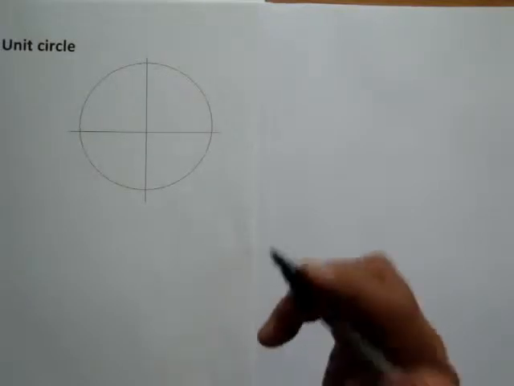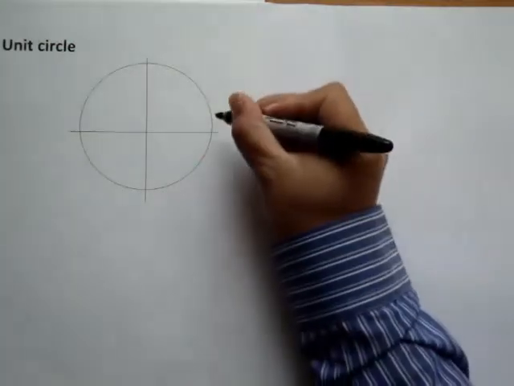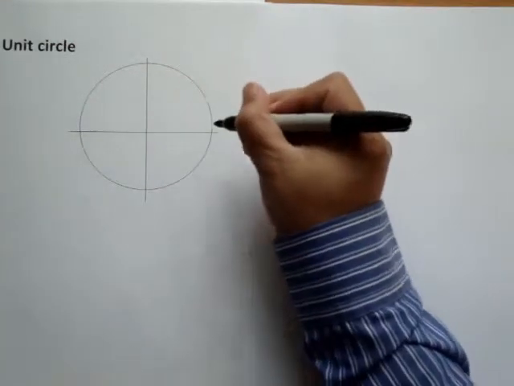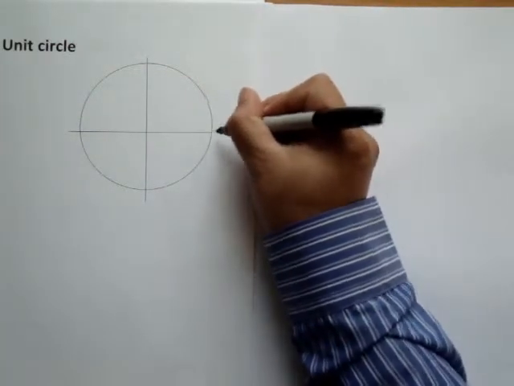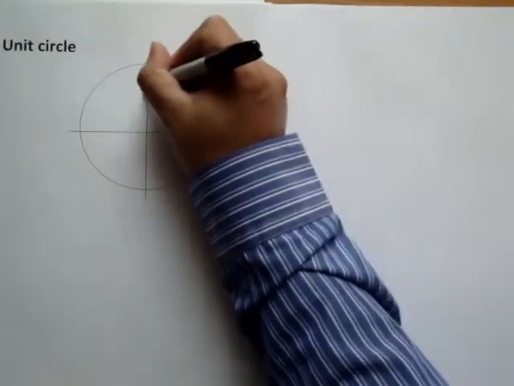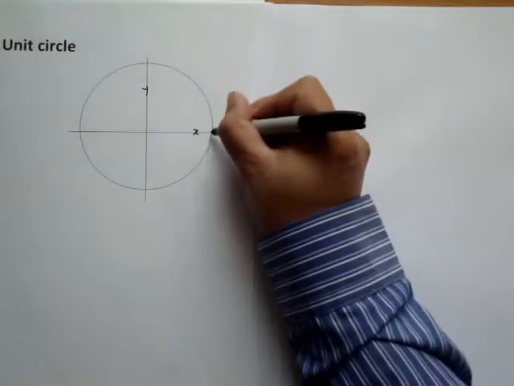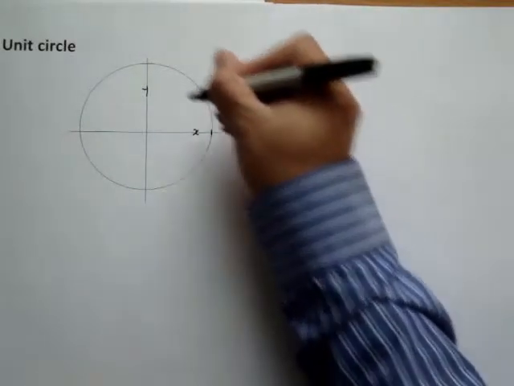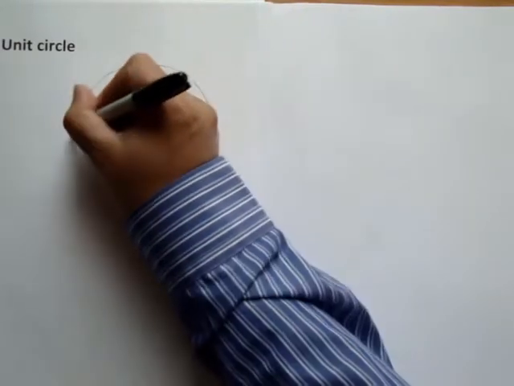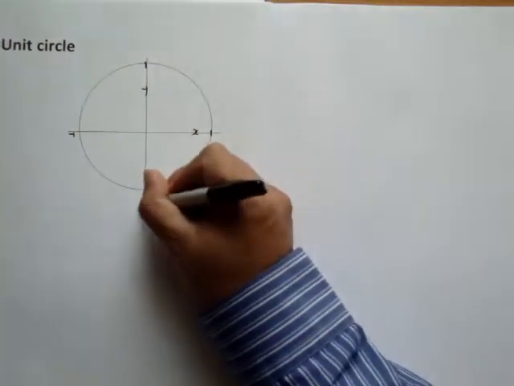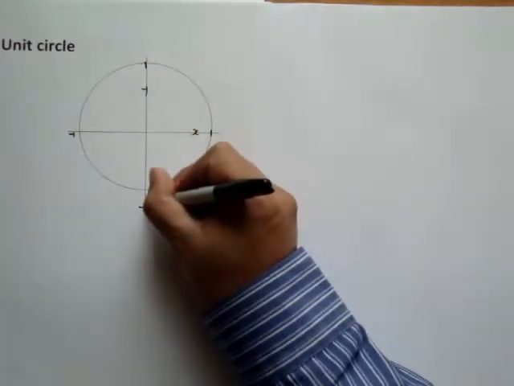The unit circle consists of, if we draw a circle on the xy plane, so this is the x and this is the y, and then this would be 1, minus 1.